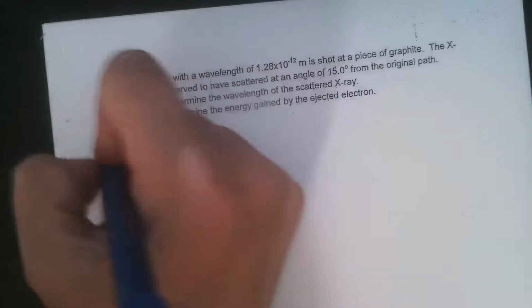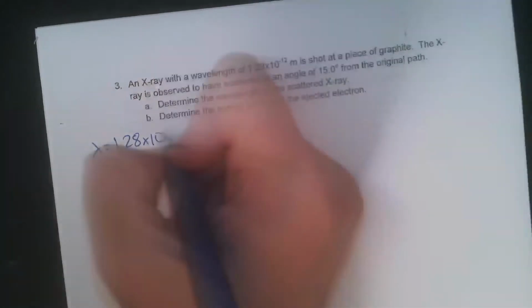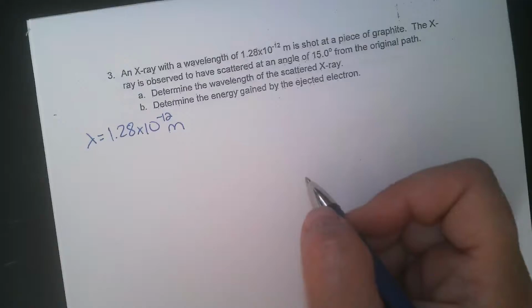When we're looking at an X-ray with a wavelength of 1.28 times 10 to the negative 12 meters that is shot at a piece of graphite, the X-ray is observed to have scattered at an angle.